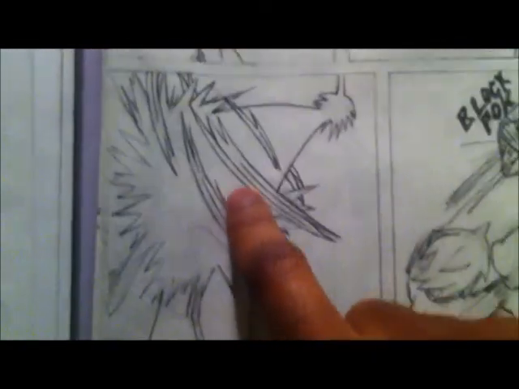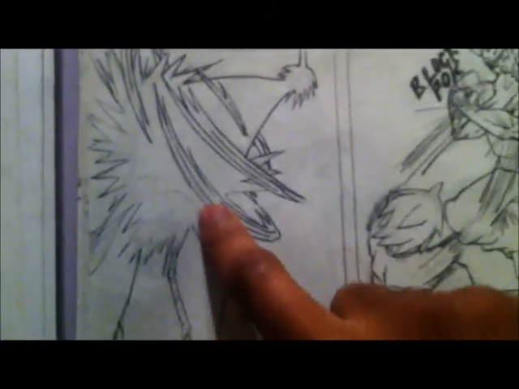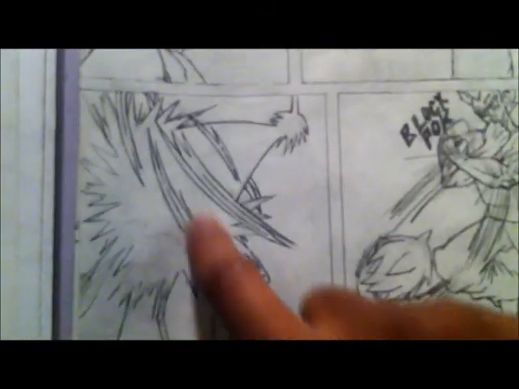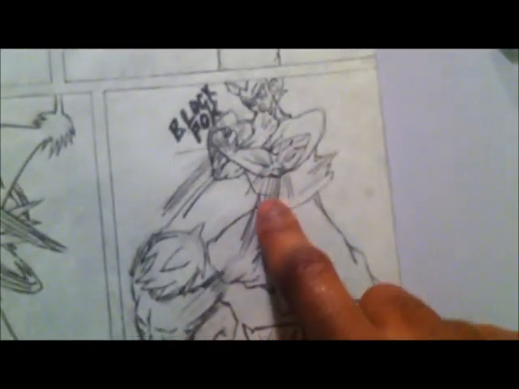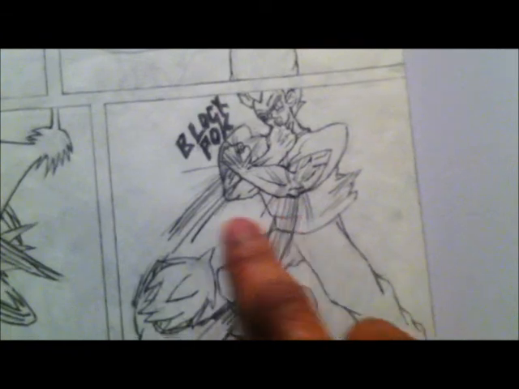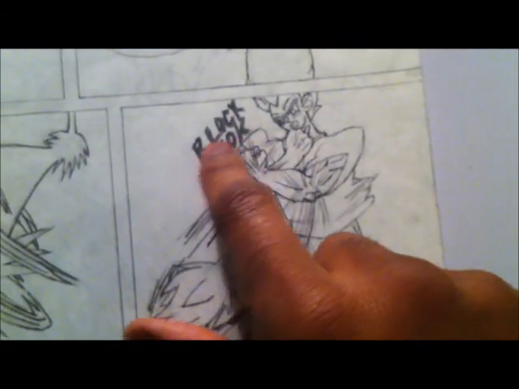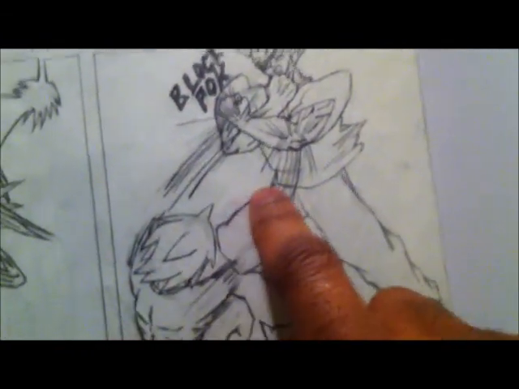And then remembering that he was actually on that mountain, you can see that he's actually blasting off. Then you have some wind effects here. And he attacks my character. Speed lines to show the attack. And you can see the sound effects.